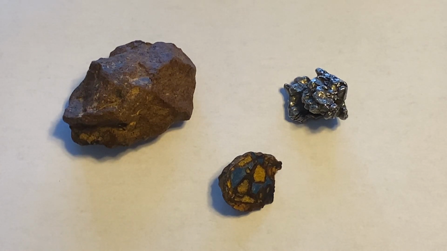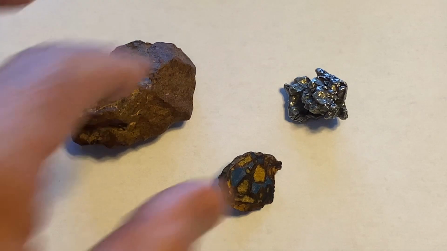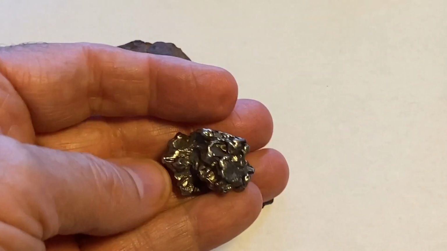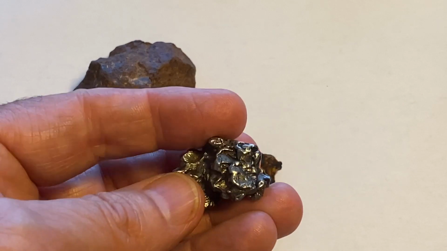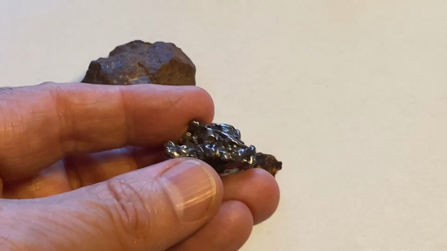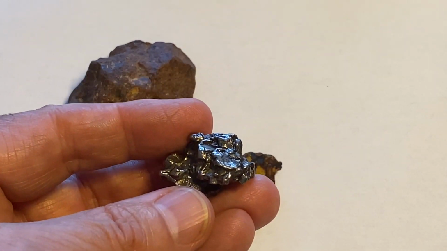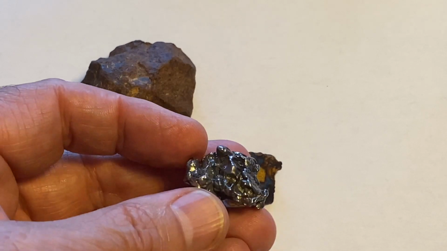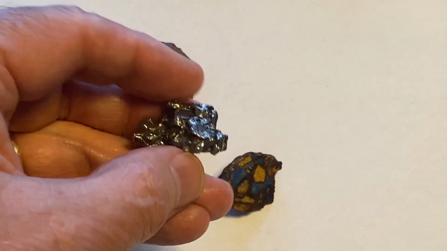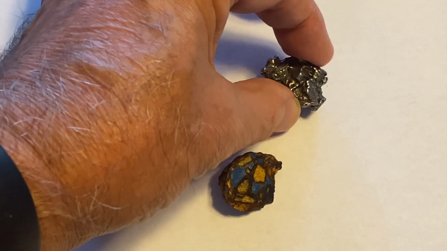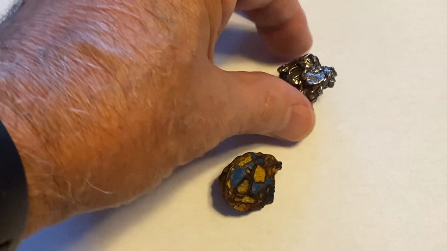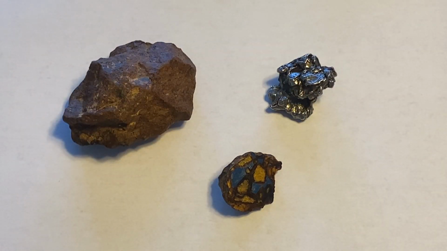The next one we're going to talk about is the iron meteorite, and it's the second most common type of meteorite. And that's this one right here. You can see that, of course, it looks quite metallic. It's shiny, feels like metal, it's very dense. And you can even see where it kind of melted a little bit, either when it entered the atmosphere or when it exploded upon landing on Earth.